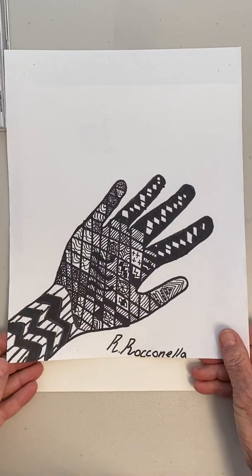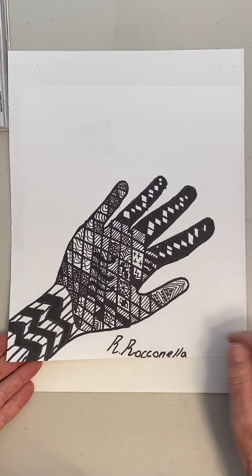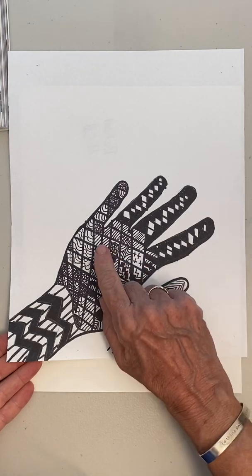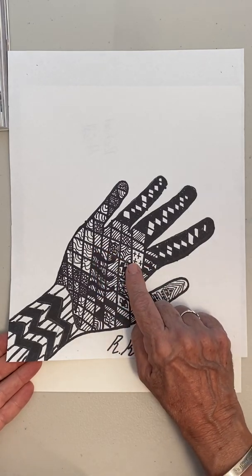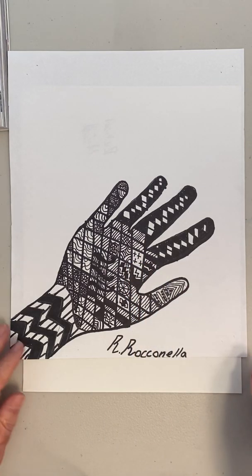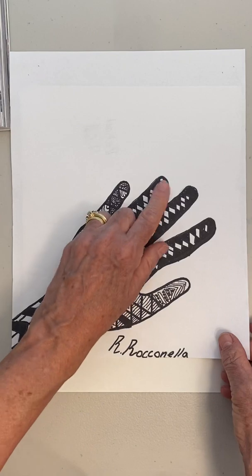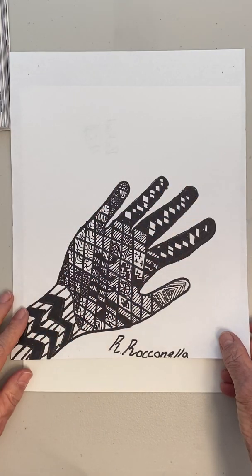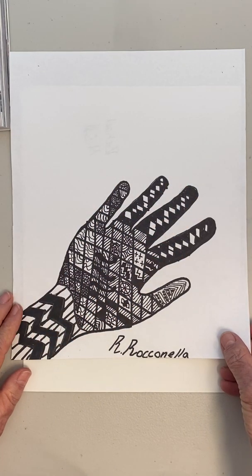And here's yet one more example of a hand very well done. You can see there's stuff underneath it, wavy lines in these little diagonals. Very, very nice way to do it. Good job, the fifth graders. You can even put nails on these too, on the fingers, and decorate fingernails. That'd be kind of cool.